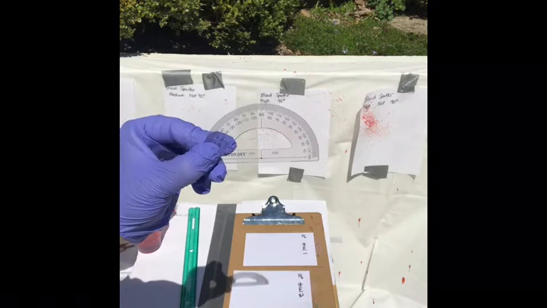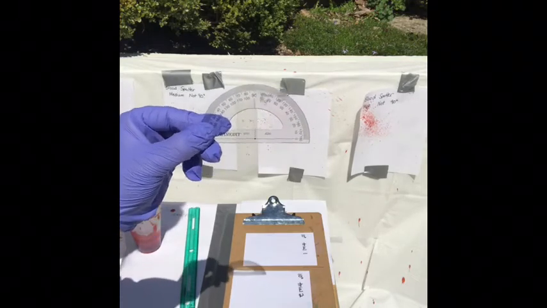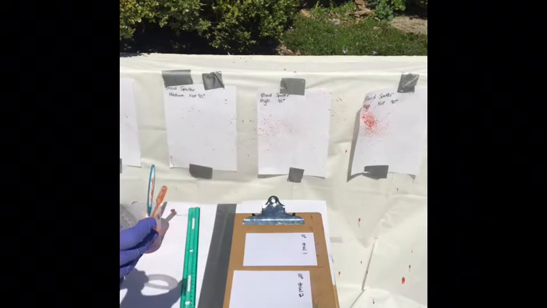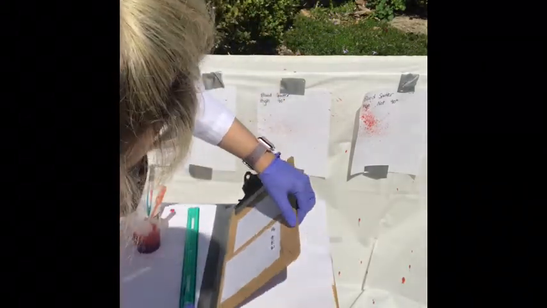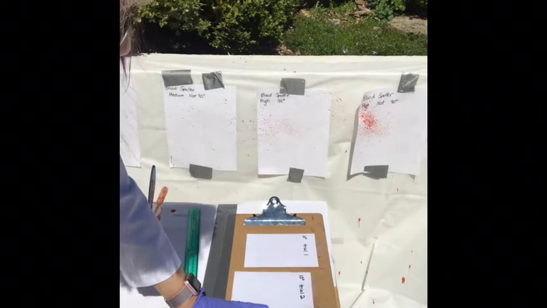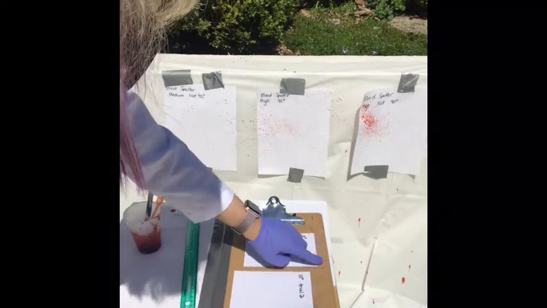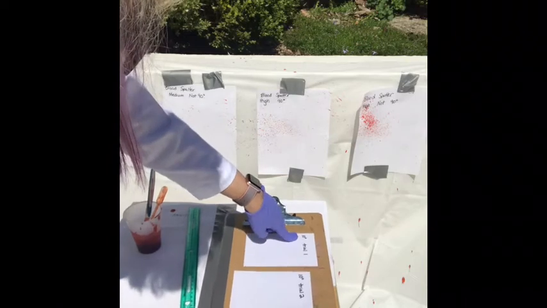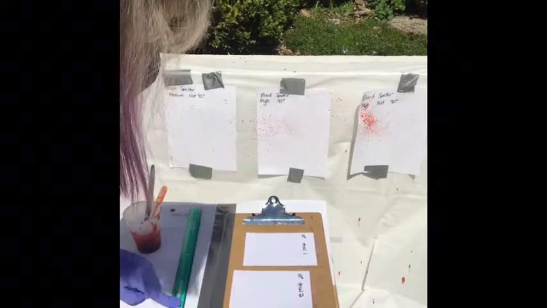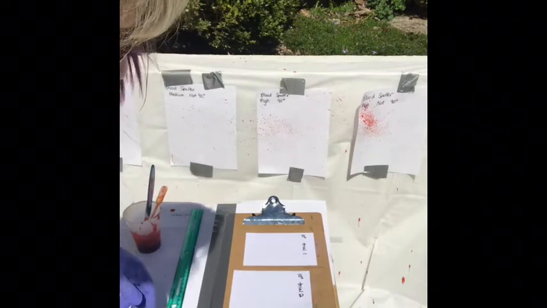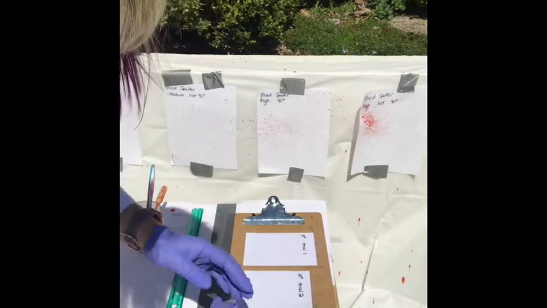So we're going to be using a protractor, okay? And what we're going to do is get angularity of the drop. So the idea is to get as close as possible to the real drop. What I've done is I have a clipboard that's been set up. I have taped 2 note cards to it and labeled them for 10 degrees, trial 1 and trial 2. I have my ruler because we're still going to drop from 30 centimeters. And then I've got my protractor out here.